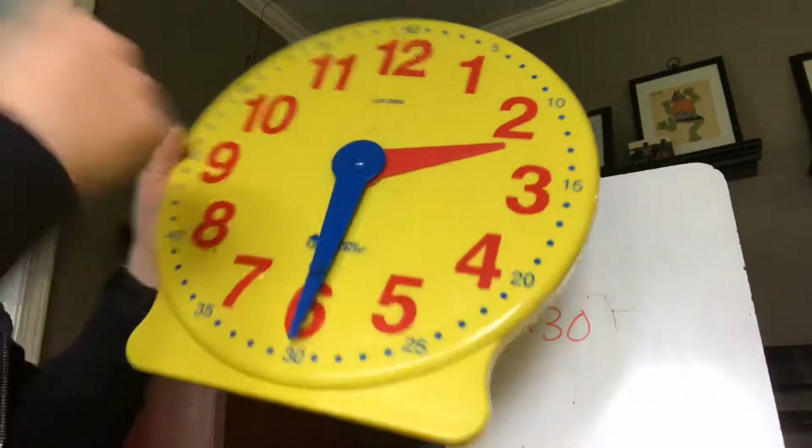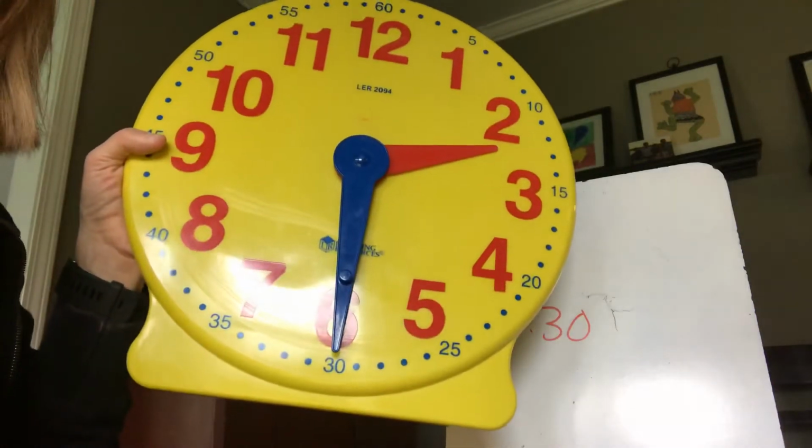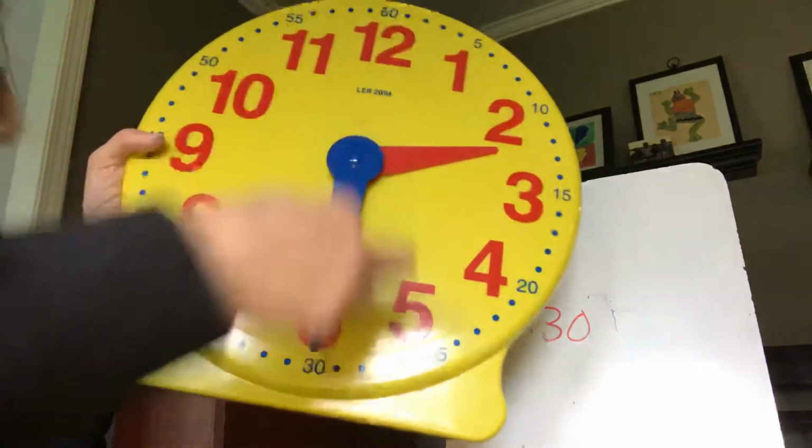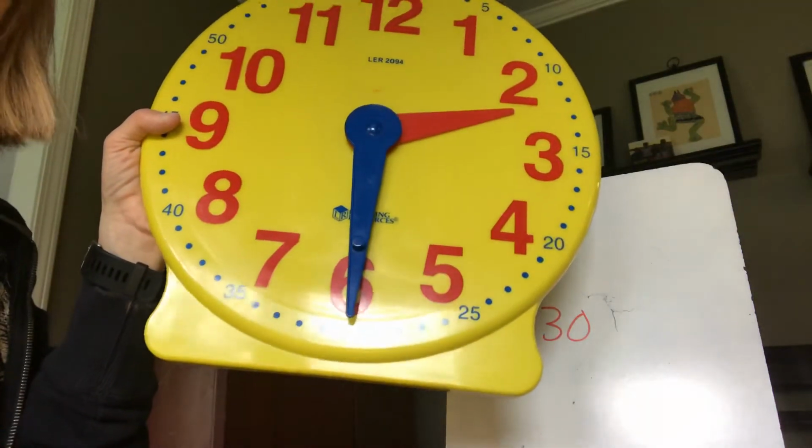What time is this? Good. 2:30. Between 2 and 3, you go back. So it's 2. And straight down is 30. 2:30. Okay.